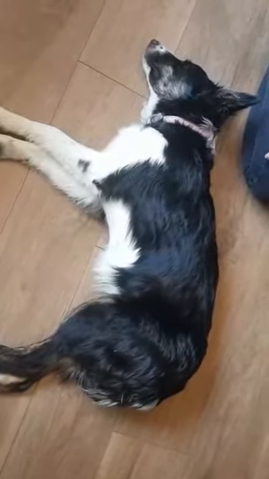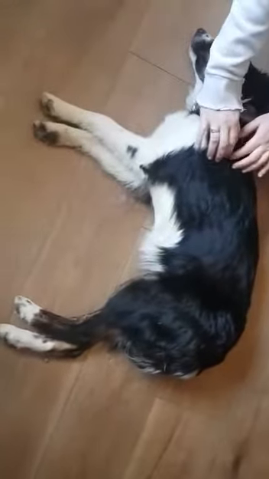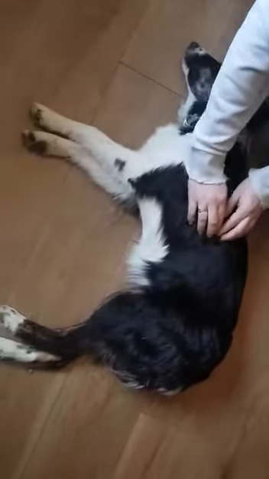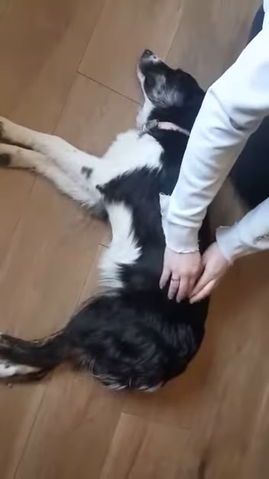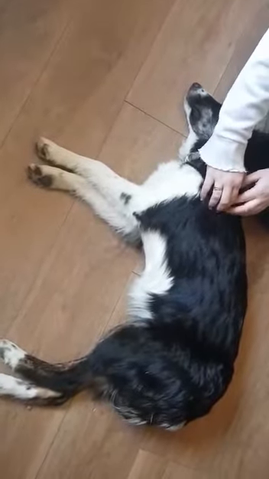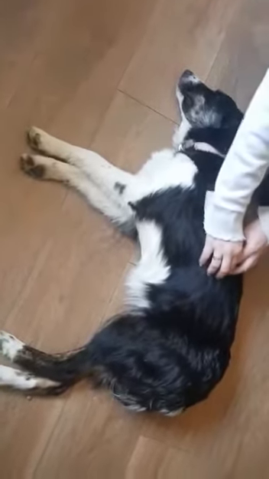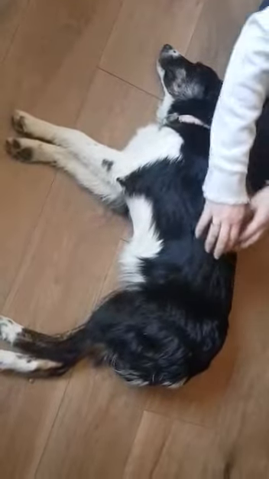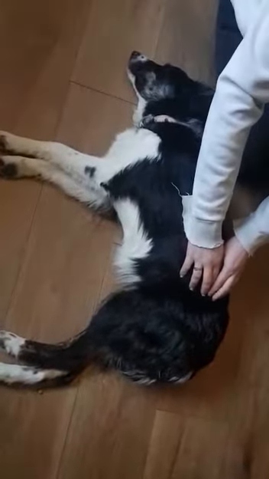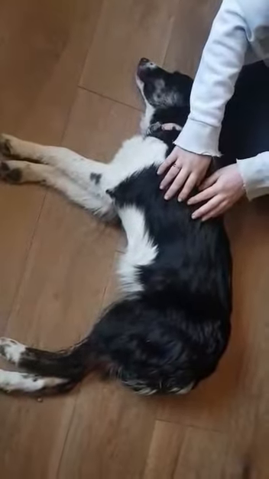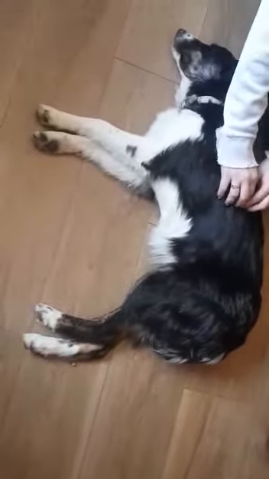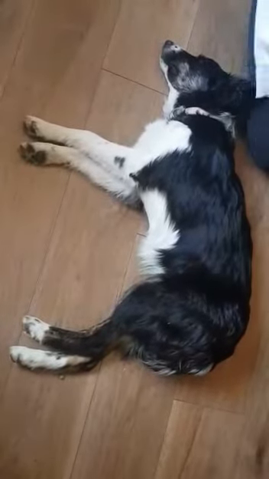Iliocostalis. So it's got the lumbar portion, which is fixation of the lumbar vertebrae and ribs, extension and lateral bend of the vertebral column, and then you've got the thoracic portion, which draws the ribs caudally, and attachments to the transverse process of C7, which draws the ribs cranially.